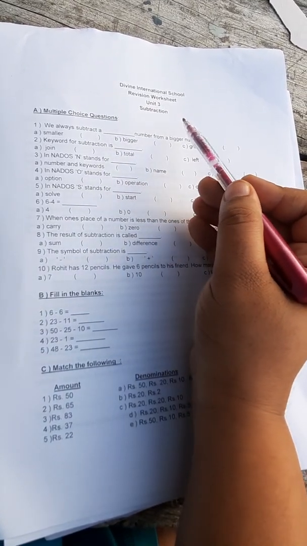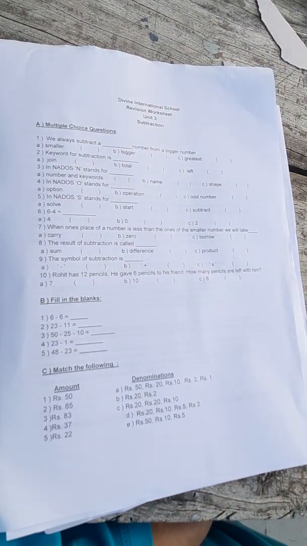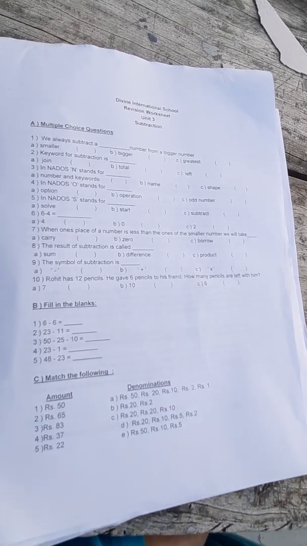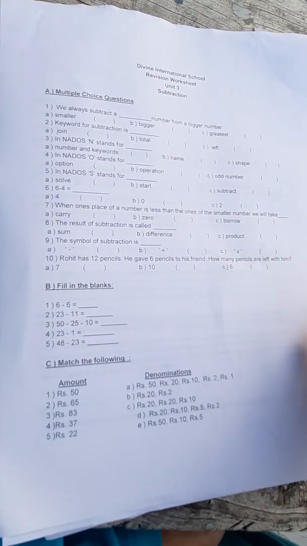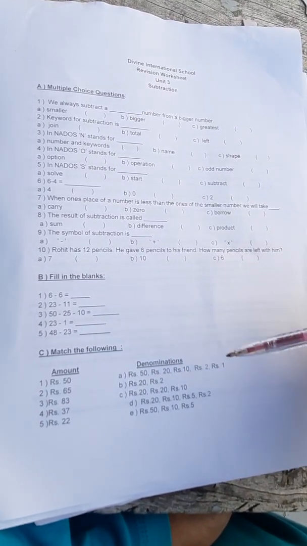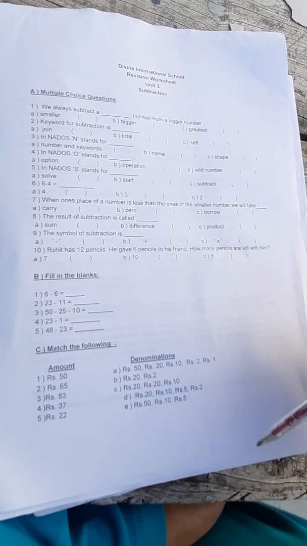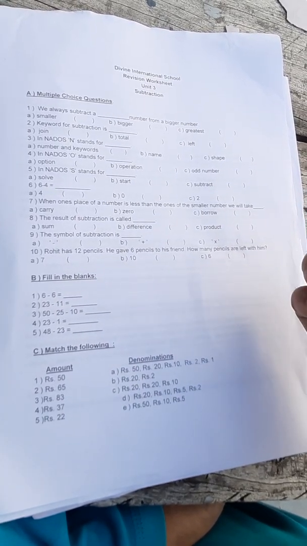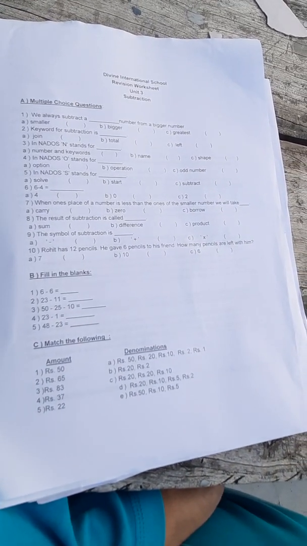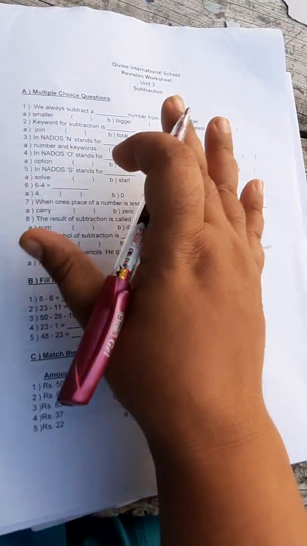The name of the unit is Subtraction. So, in this unit, we will revise Unit 3 on Monday and Tuesday. Also, in your revision classes, you have revised Unit 3. Today, we will revise this unit with the help of this worksheet. We will solve this worksheet to understand this unit better, and also you will understand how you have to attempt the question paper, how you have to do questions in your exam also.